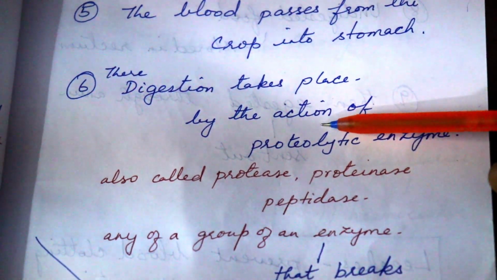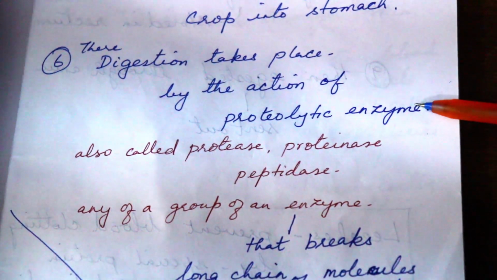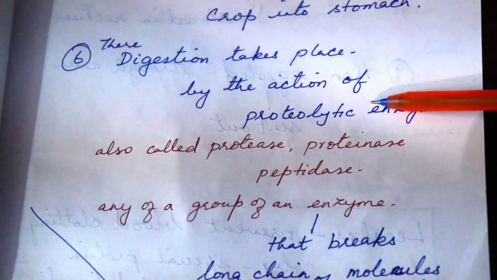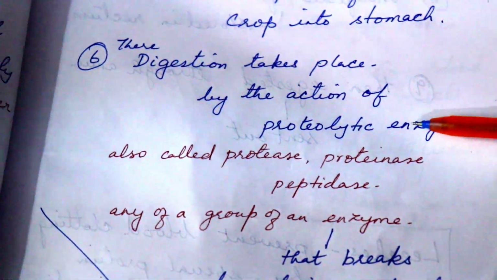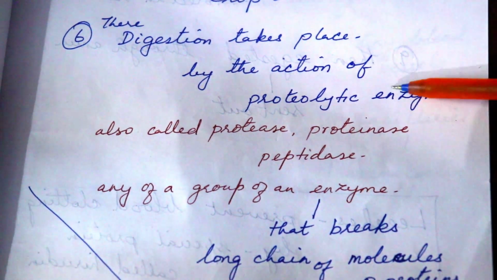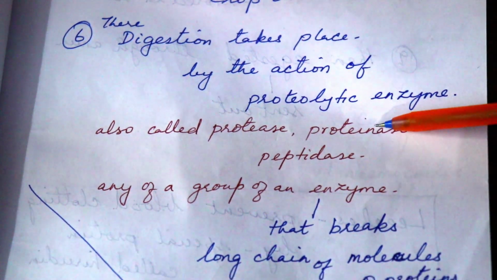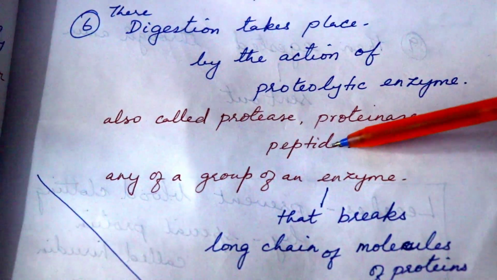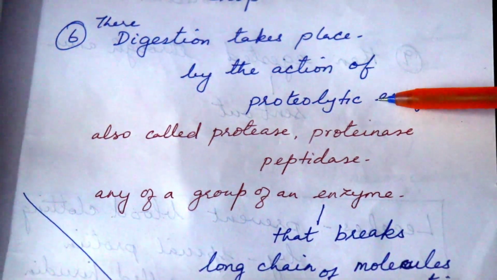Digestion takes place how? Through the action of proteolytic enzyme. What is this proteolytic enzyme, children? What is the enzyme actually that fastens the reaction? Catalytic enzyme. So this is proteolytic enzyme. All the protease, proteinase or peptidase are called proteolytic enzymes.